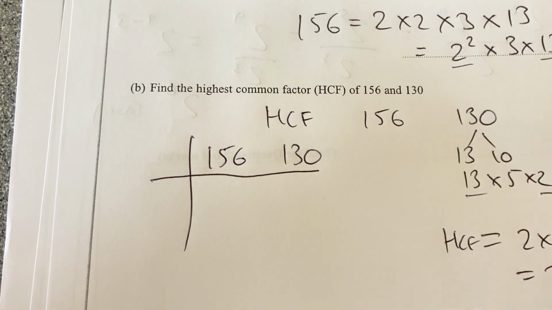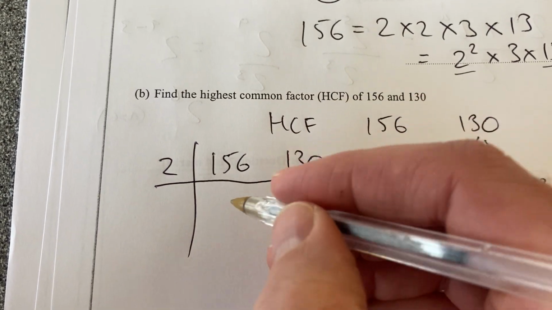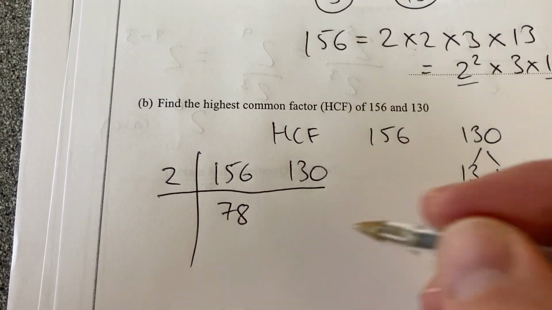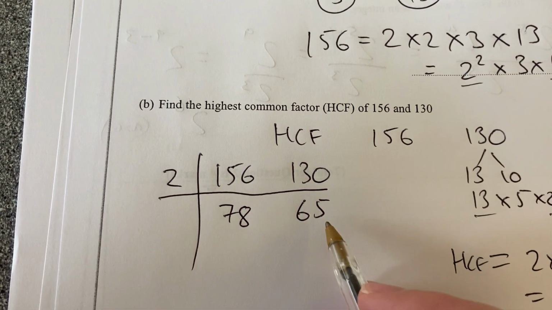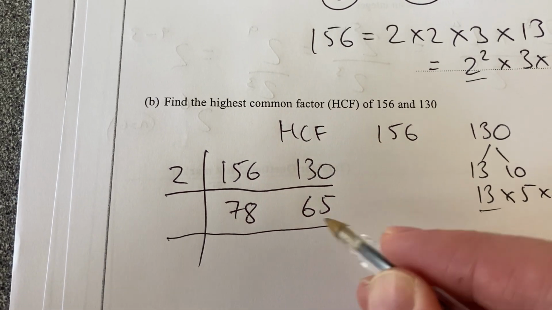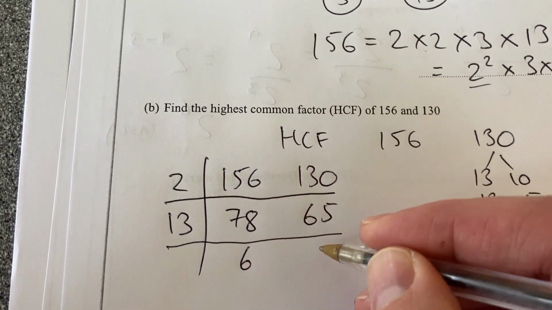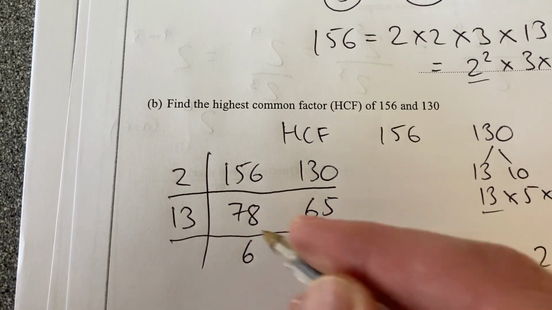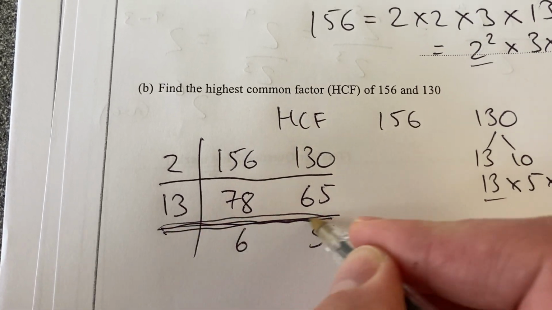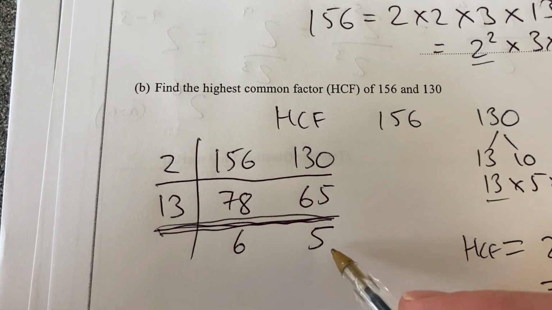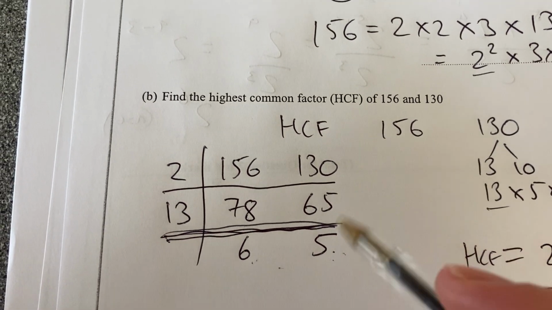I'm going to show you a slightly different way, the table method, it'll confirm the same answer. 156 and 130. Divide them both by 2 because they're even. That gave me 78 as we saw earlier. That gives me 65. I can't divide that any further by 2, but I can divide it by 13. That gives me 6. That gives me 5. I stop dividing there because that's prime and there's no common factors there.